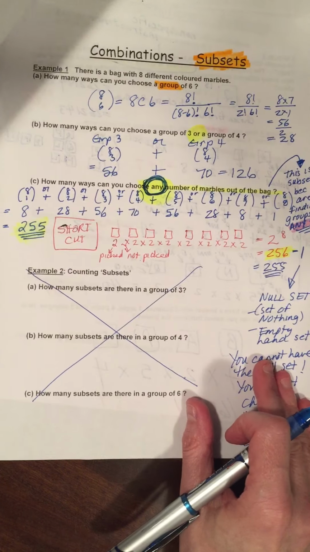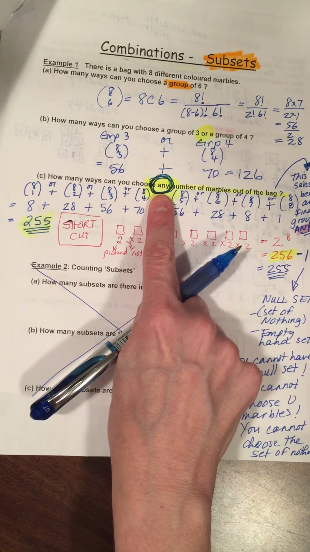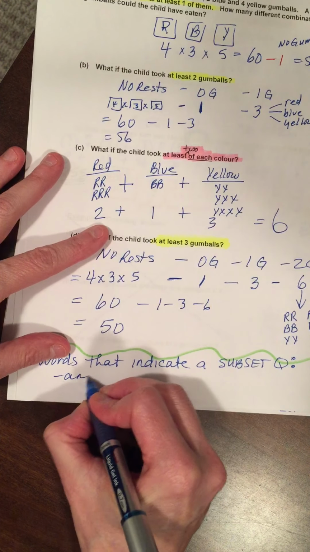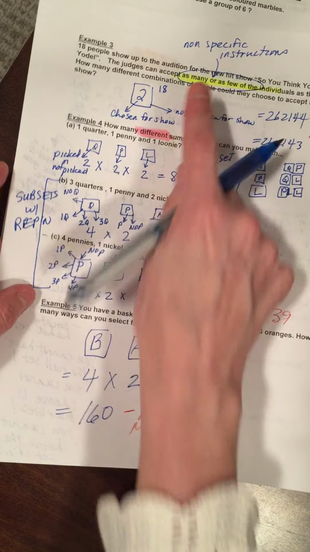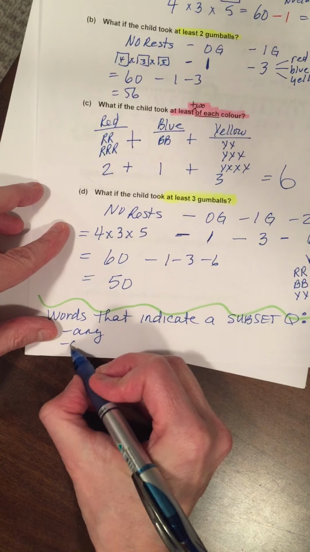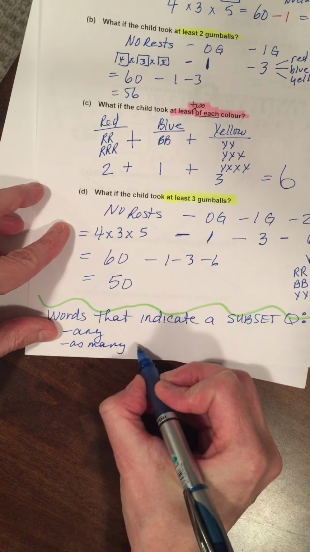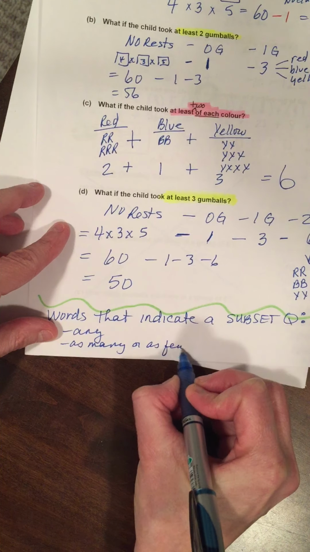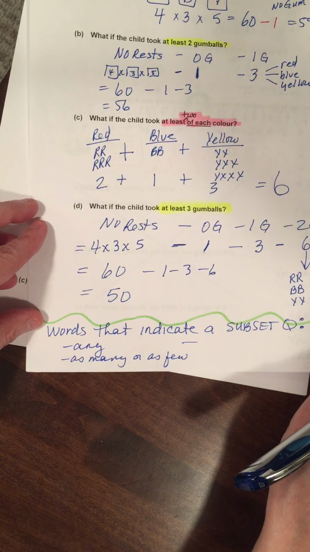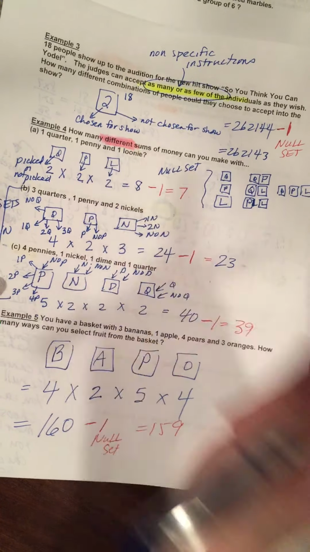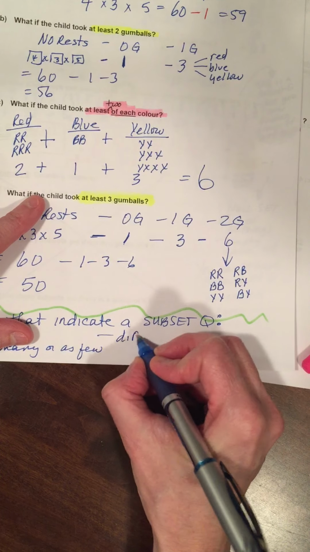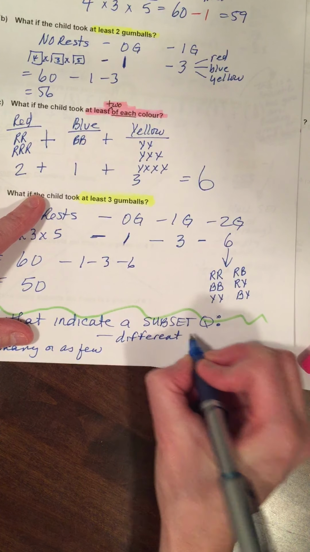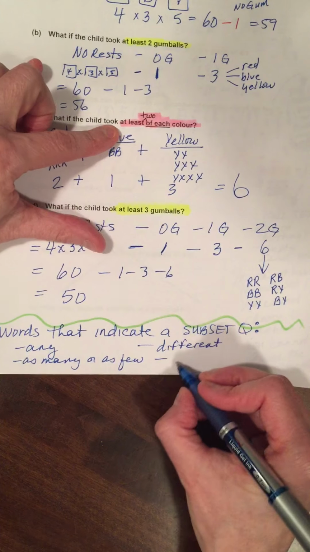Let's look back at my note for a second. Any. Very open-ended. Pick whatever you want. Any. As many or as few. Again, very open-ended. Different. At least.